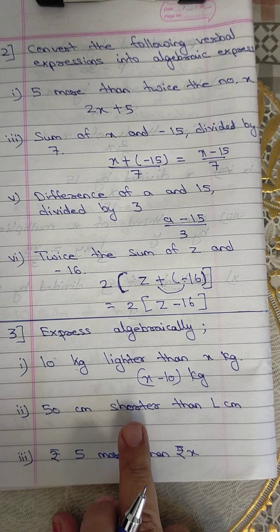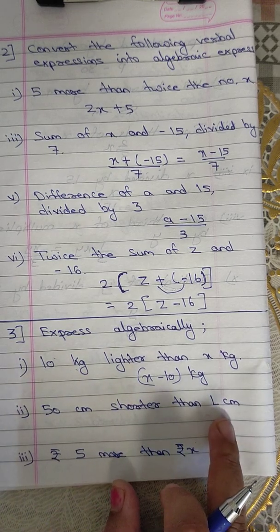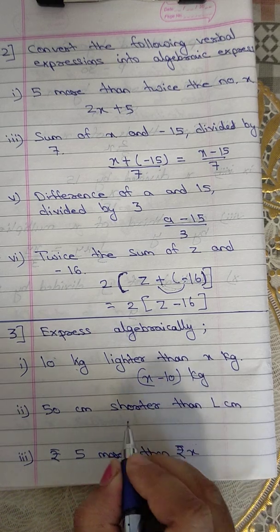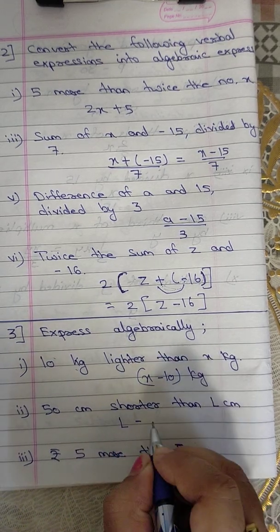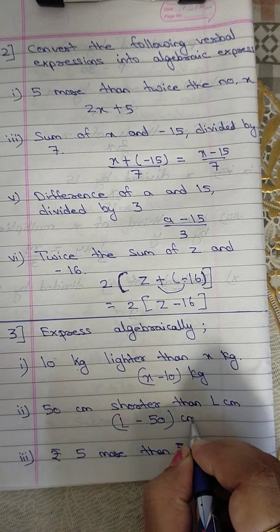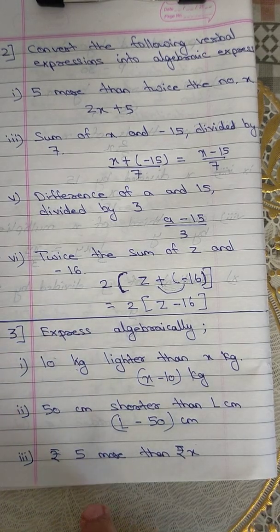Okay. Again the similar question. 50 centimeter shorter than L centimeter. Shorter means again the height will be less. How much is the height? L. Now how much shorter? 50 centimeter. Okay. Clear?